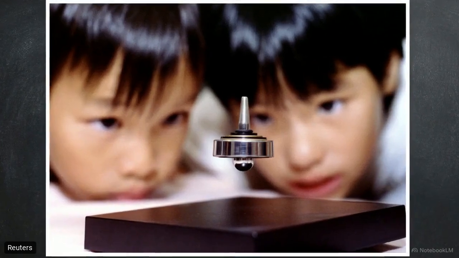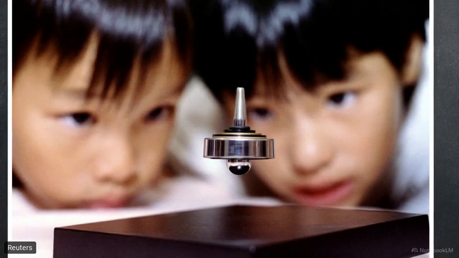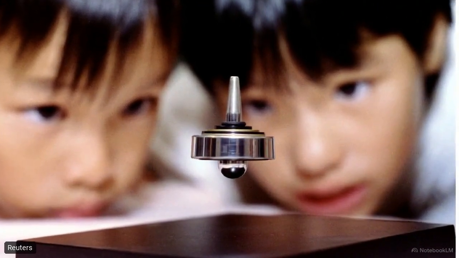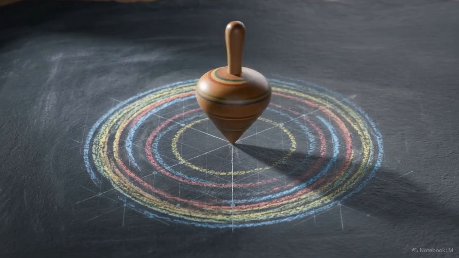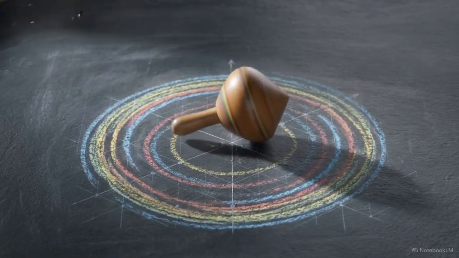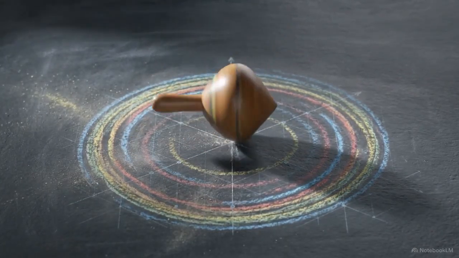When we evaluate a spinning object, we assume a state of equilibrium. Give a top enough angular momentum, and it remains trapped, resisting gravity. In conservative systems, external forces like friction degrade stability. As energy bleeds away, the system eventually collapses towards its lowest possible center of mass.